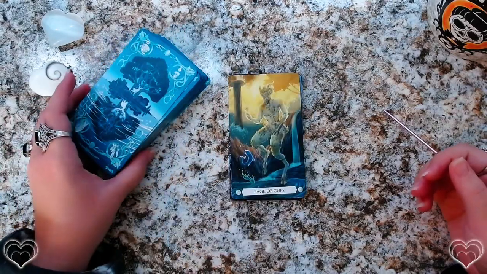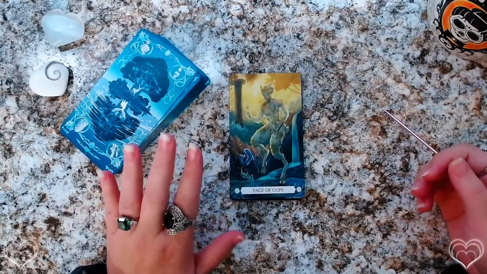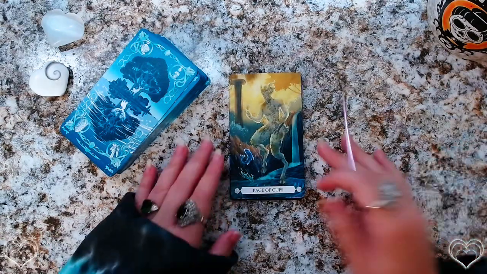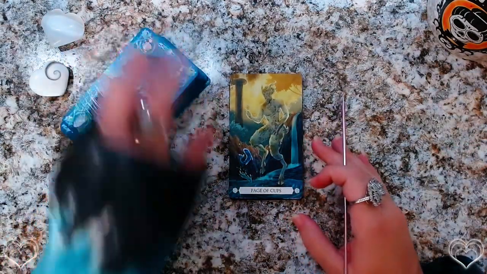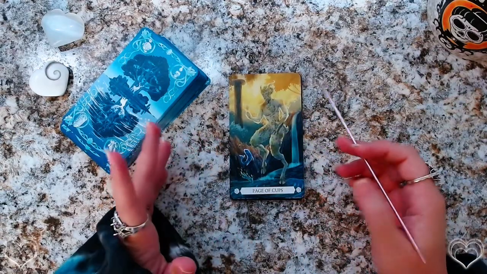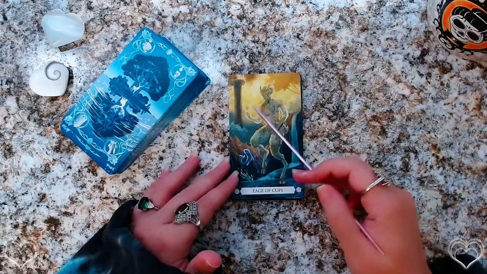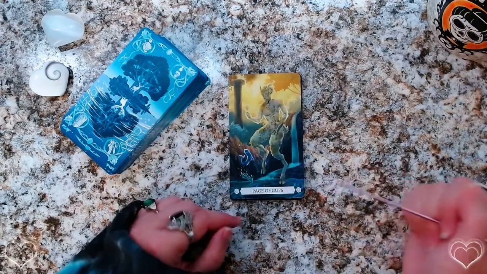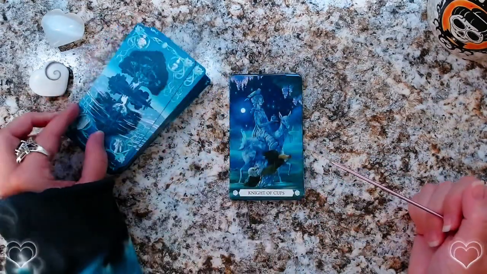Here's the Page of Cups. He showed up for me twice in one week on my personal draws. I want to say he even showed up on one of the tarot quickies that I did. So, love our satyr here. He looks so happy. He's holding a little flower. Kind of blends in a lot with the background, but he is holding a yellow golden flower. And our little fishy here is flipping up out of the water.